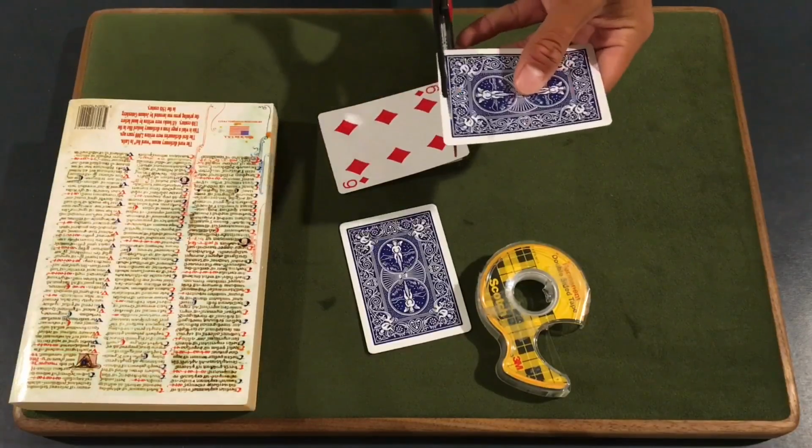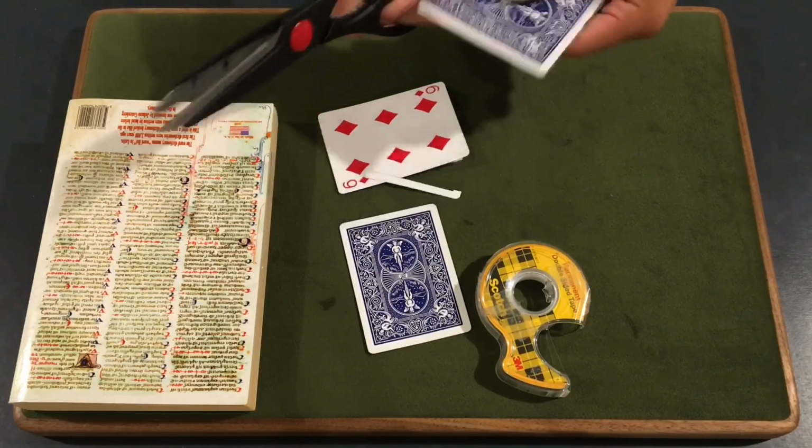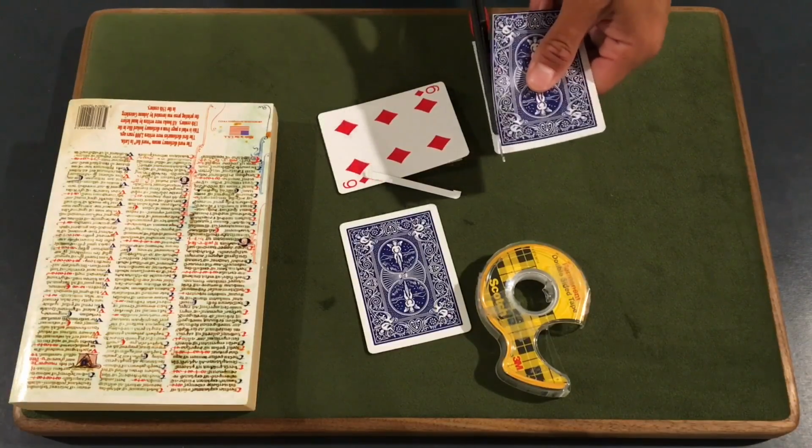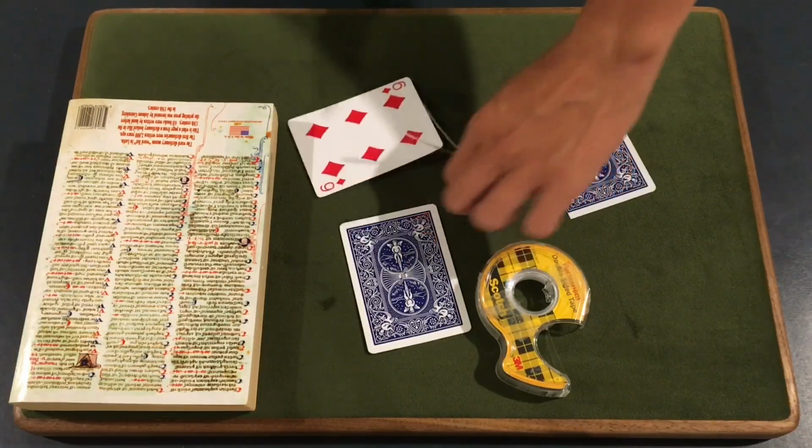So I'm going to cut this off. So once again, I'm going to cut this off just like that. So basically just cut the white edge off of the card. Perfect. All I'm going to do is that.